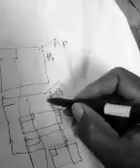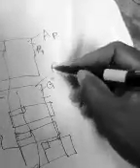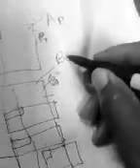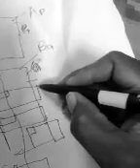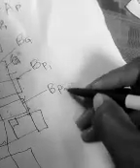Okay, this is idea B. So B will be the grandparent. And if this one is the grandparent, this one is the parent. So this is BP1, and this is BP2, right?